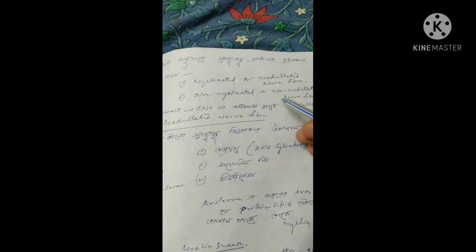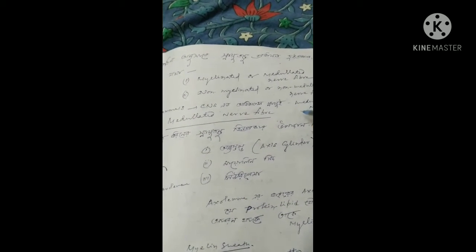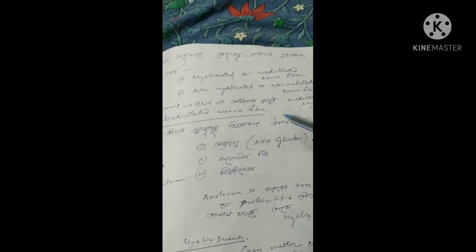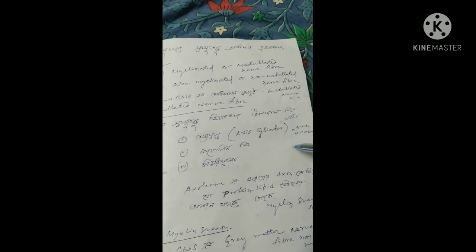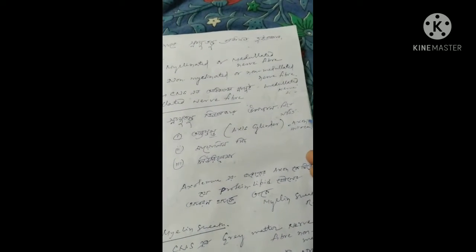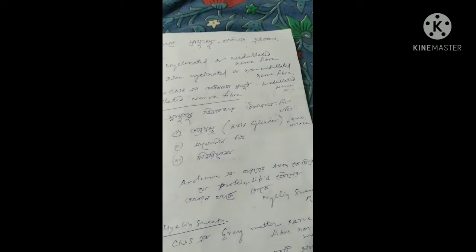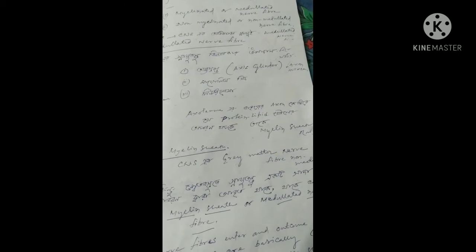And if we go to the myelinated and non-myelinated nerve fibers, one contains the myelin sheath and the other does not contain it. A myelinated nerve fiber contains the axis cylinder, which originates from the axon hillock, we know, the myelin sheath and neurilemma. In the CNS, the gray matter nerve fibers are non-myelinated, whereas the white matter contains the myelin sheath. So this is very crucial and very important.